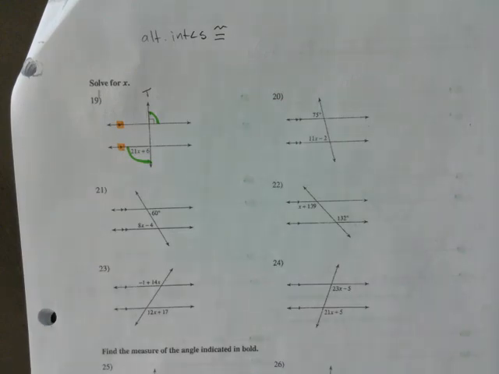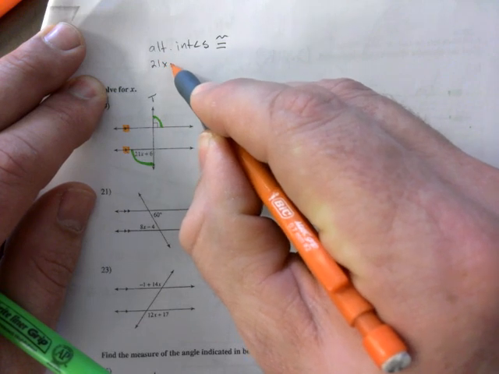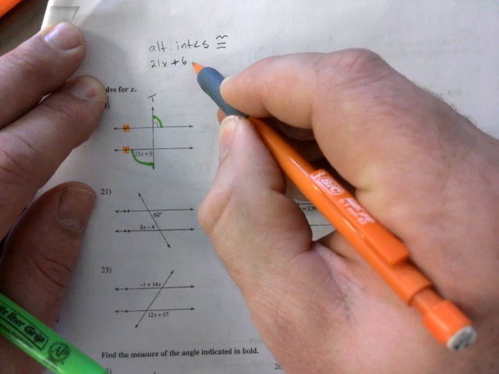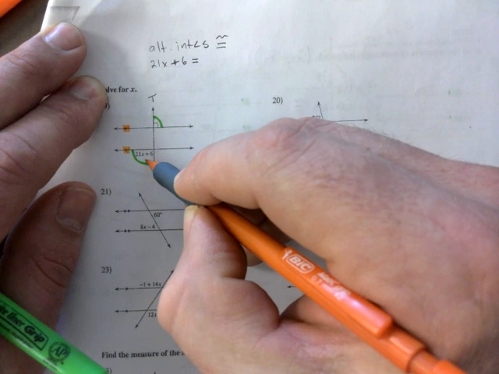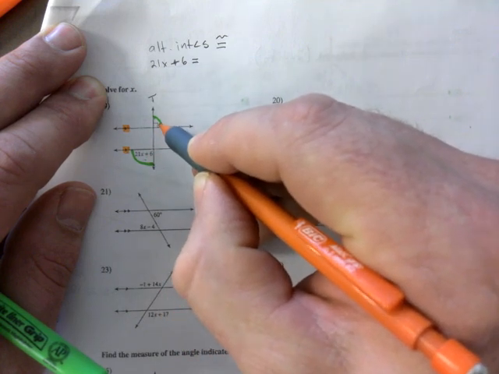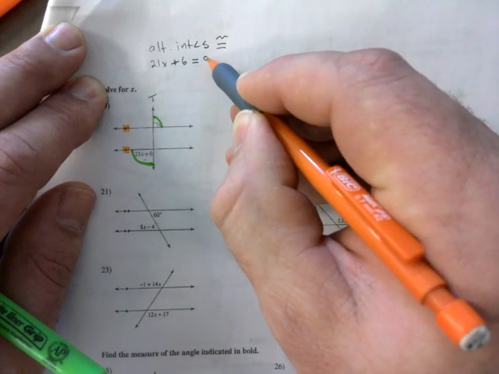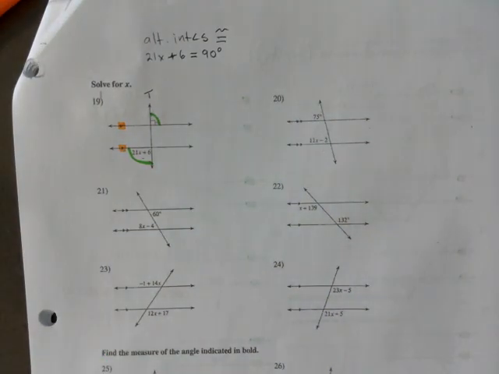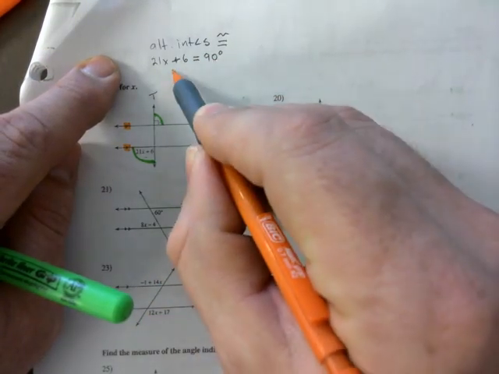That means, watch this, that 21x plus 6, is he seriously introducing algebra to this unit? You bet. This angle here has to be exactly equal to this angle here, right? And what does this angle measure? The box means 90, right? 90 degrees. Bingo. So now you just do some simple algebra and you find your answer. The 6 comes over subtracting, right?